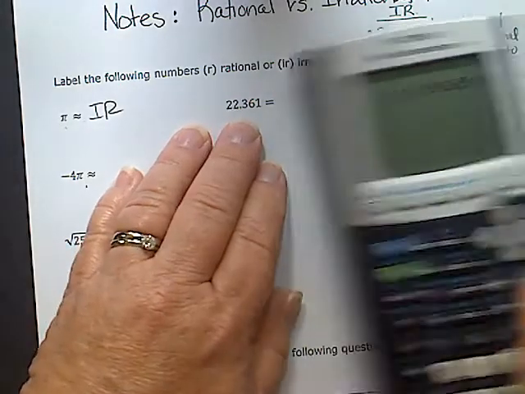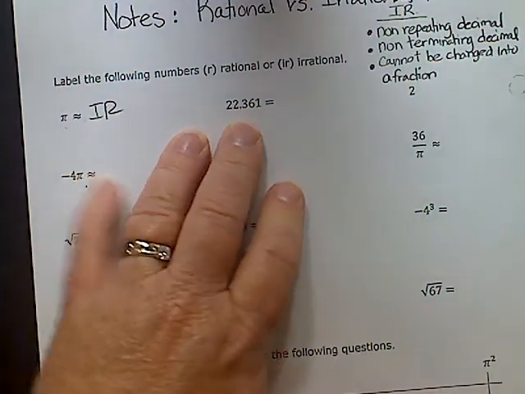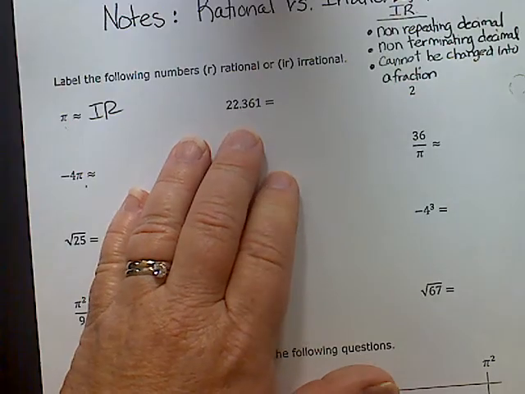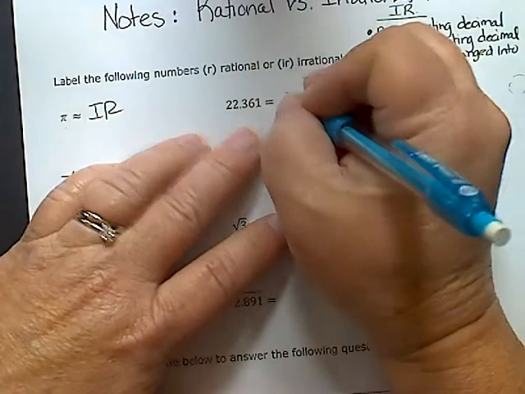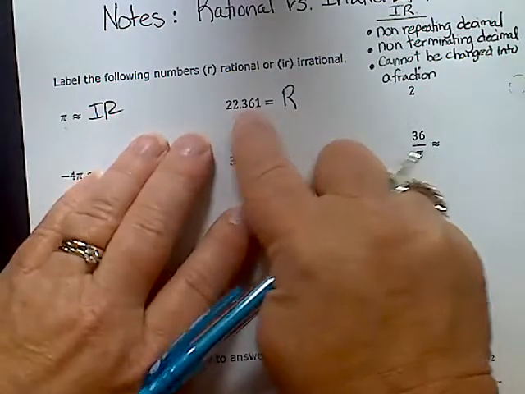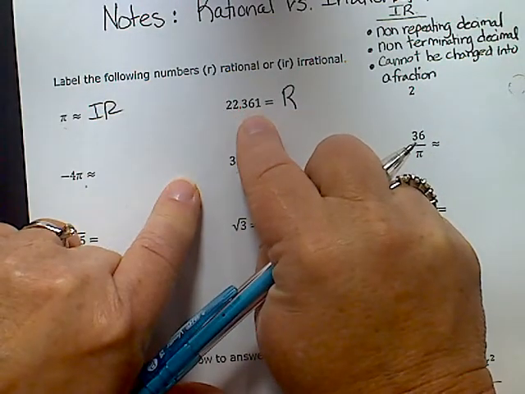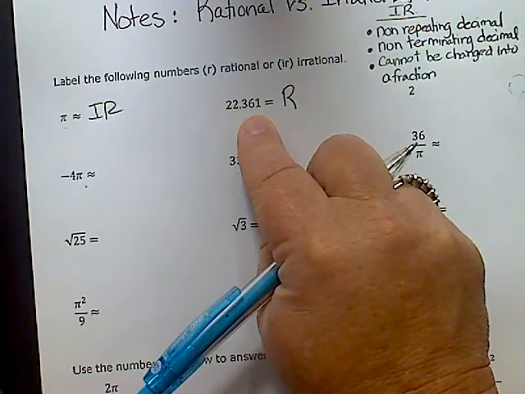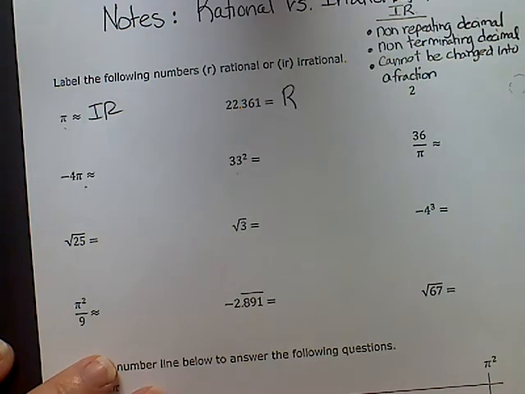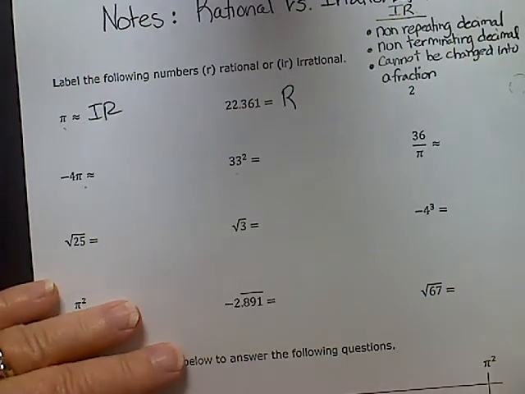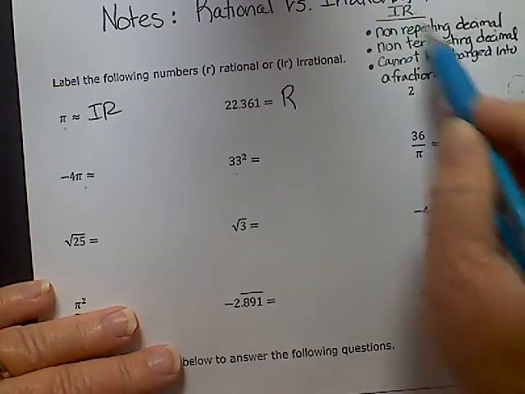All right? Let's look at this number. It's already a decimal. What do you think it is? Rational or irrational? Well, it's rational, and the reason is because the decimal terminates. In other words, it ends at 361. Okay? It doesn't keep going and keep going and keep going. It doesn't have a line over anything. So therefore it terminates. It said non-terminating is irrational.